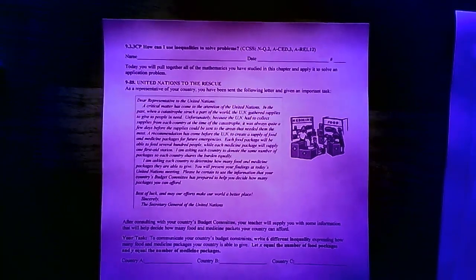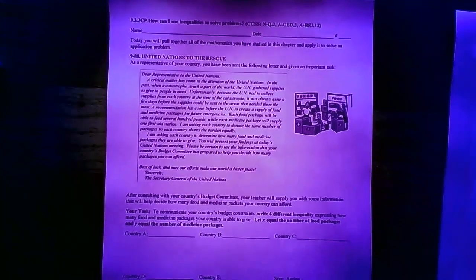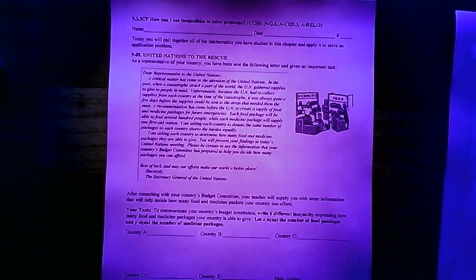So what they're looking at in this scenario is they're asking each country to figure out how much they can give based on their population and their current resources, and then they're going to try to come up with an equitable way for people to then donate towards the UN so they would have these supplies on hand should there be some sort of catastrophe.